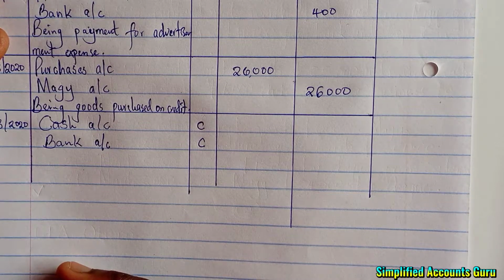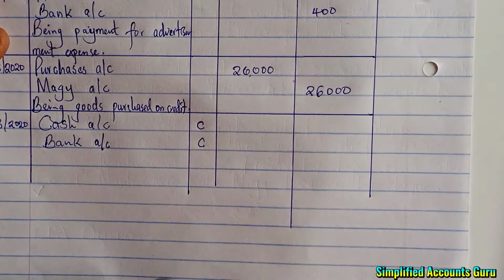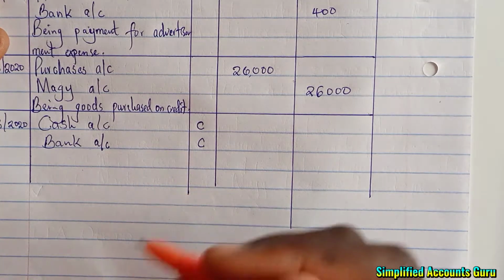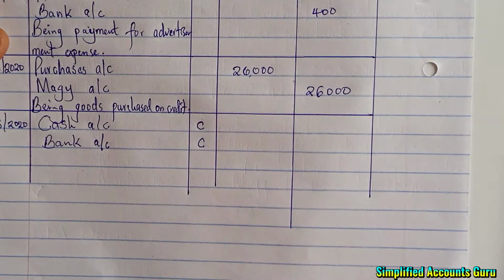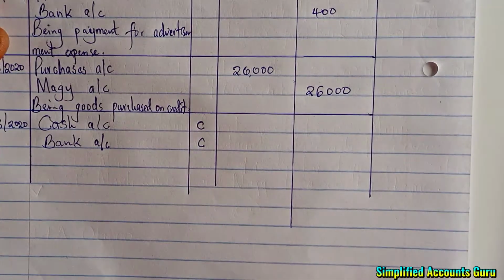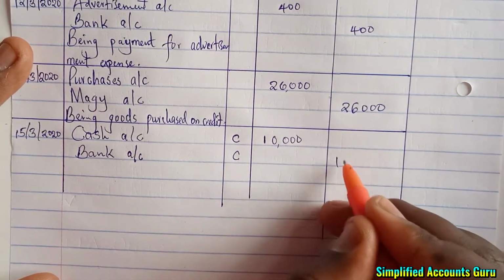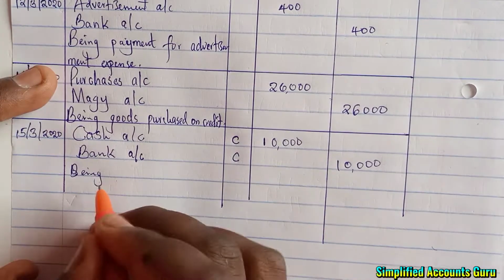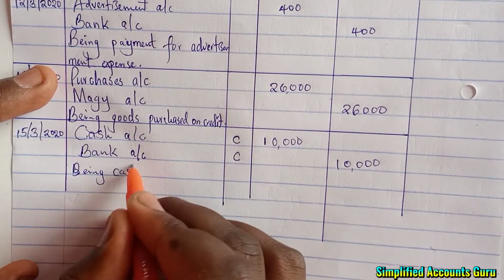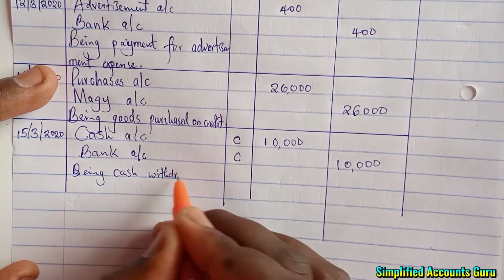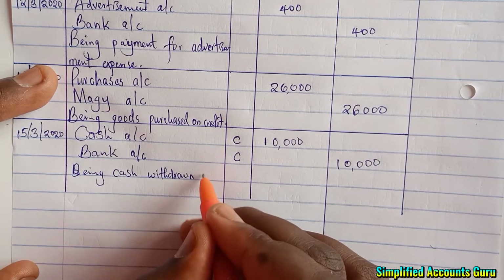It is a transaction that involves the business account. Money is just rotating within the business. It's not leaving the business. It is just being reclassified. It is being taken from bank to cash. So it has not gone out, money has not come in. $10,000. And this other side, $10,000. Being cash withdrawn for business use.